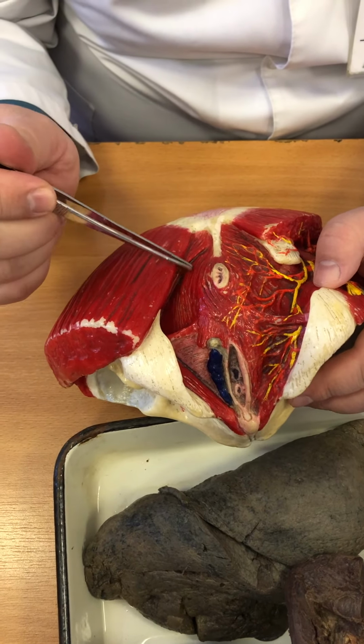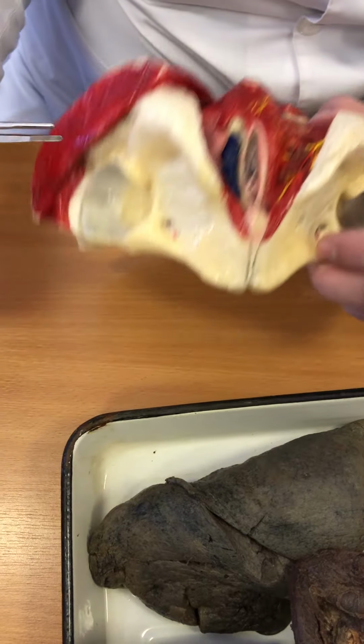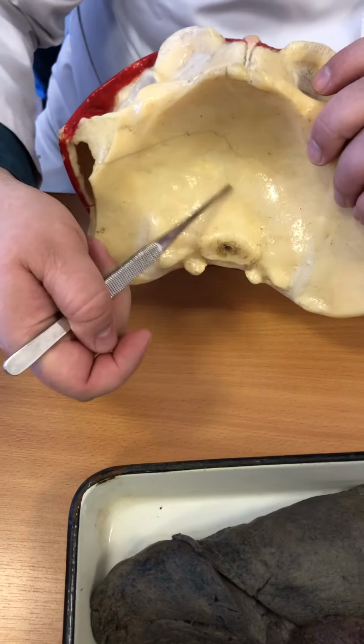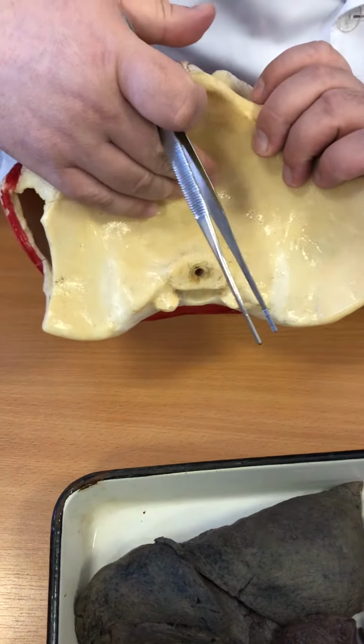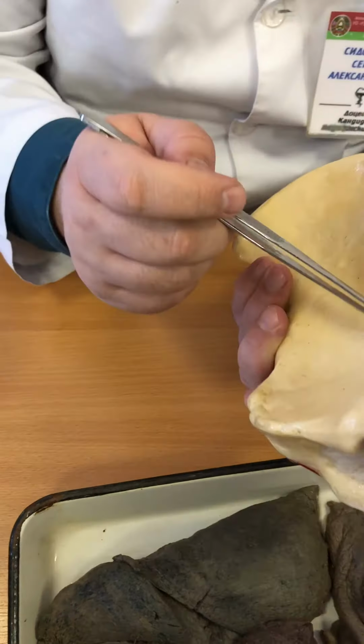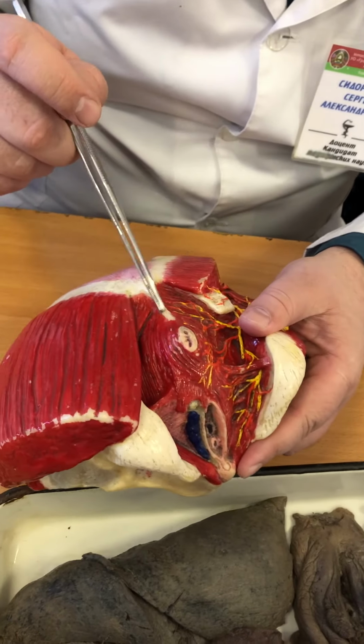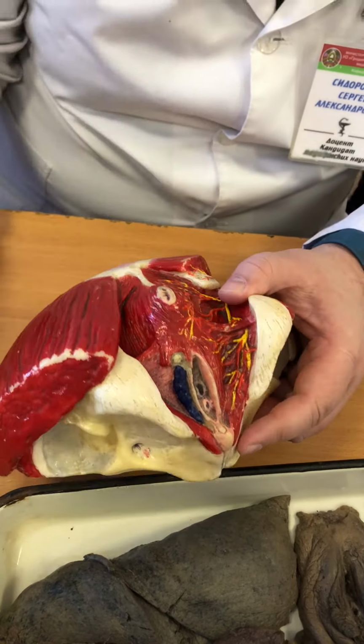And all of these muscles are covered with two fasciae. One fascia is above these muscles, from the surface of the true pelvis, that is fascia diaphragmatis pelvis superior, and here it is fascia diaphragmatis pelvis inferior.